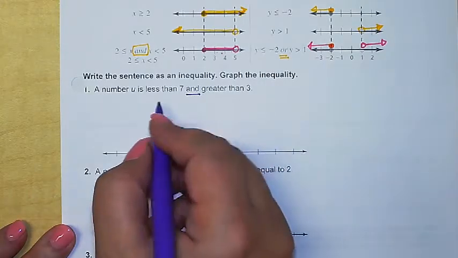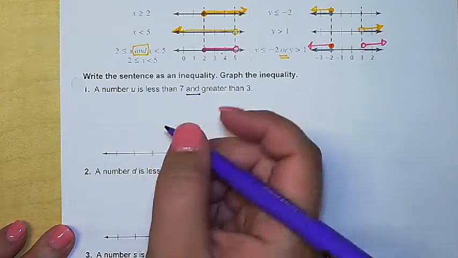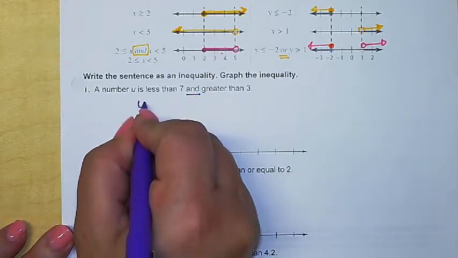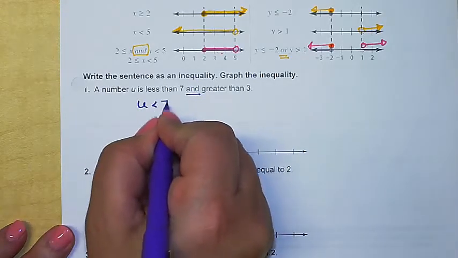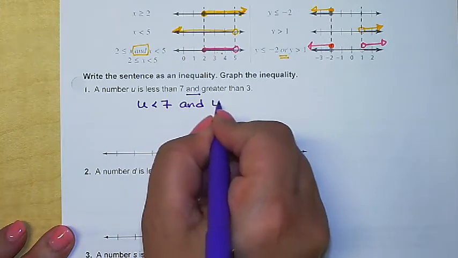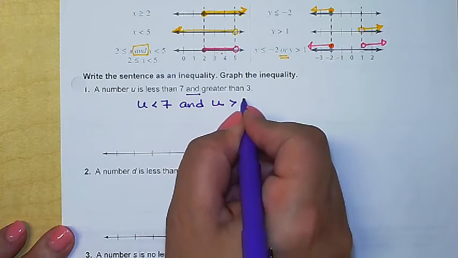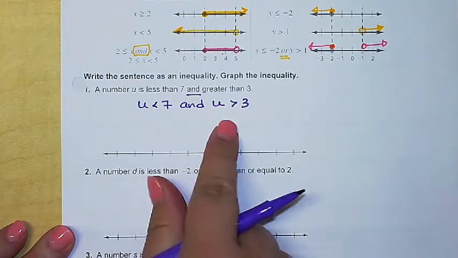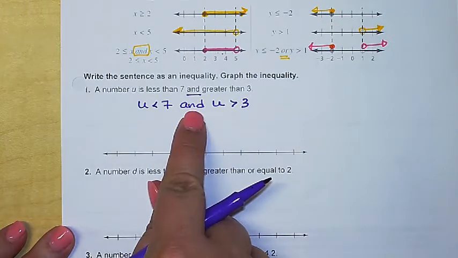Okay, so let's go ahead and translate that to some inequalities. I want u to be less than 7, and also I want u to be greater than 3. Now you could leave it like this with the word and in between.